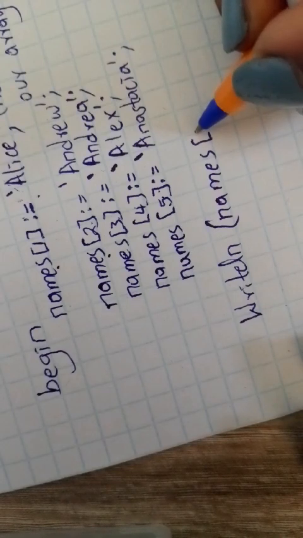So as we continue, we'd like to see these names displayed first. So we say writeln, you can specify a single name, a single element first, or a single location. Let's say the 4th location.